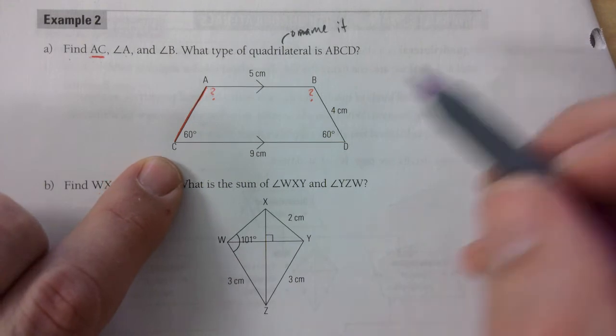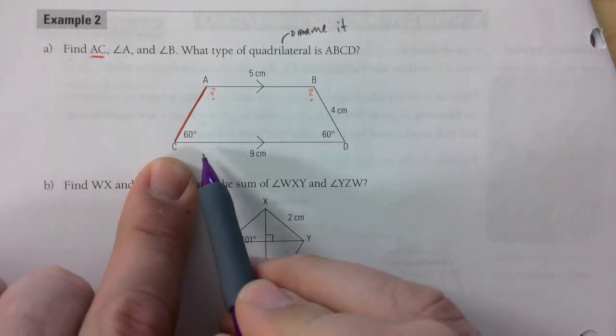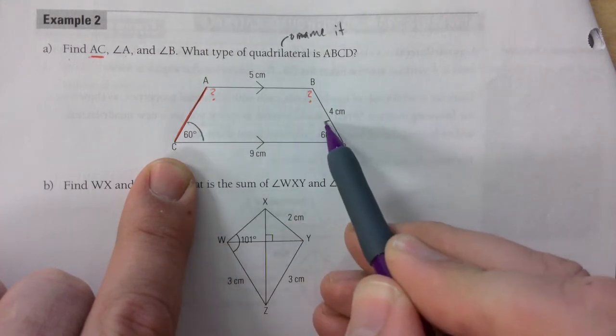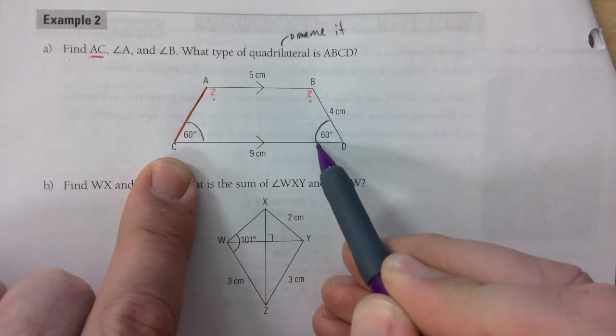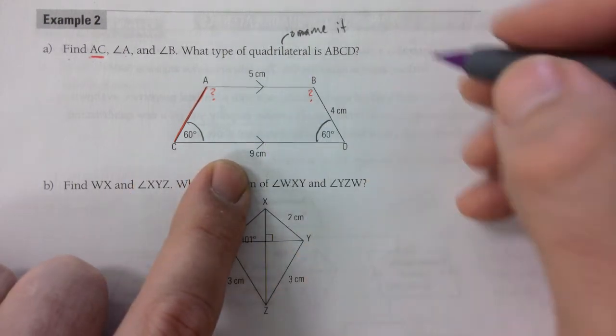Now, you should probably recognize that this angle is the same as this angle, and it has one pair of parallel sides. So why don't we name it first?